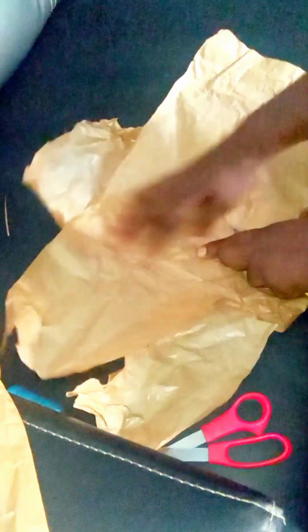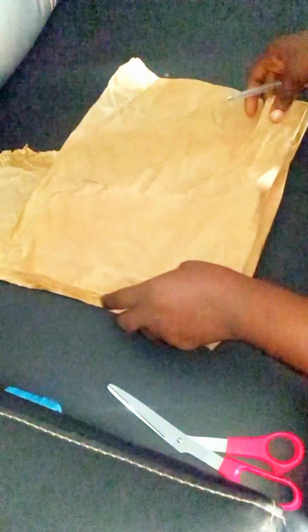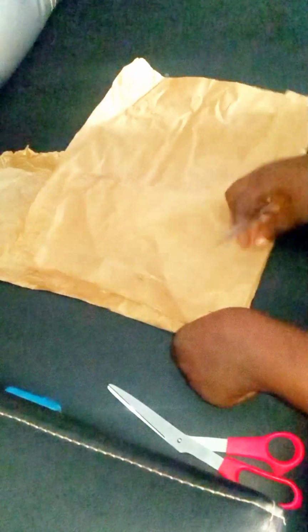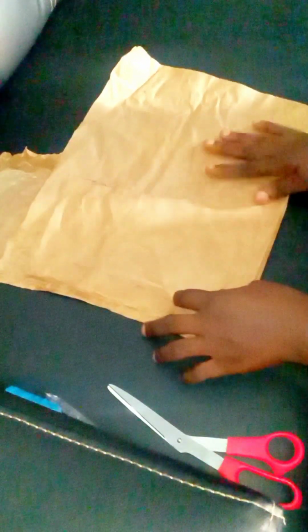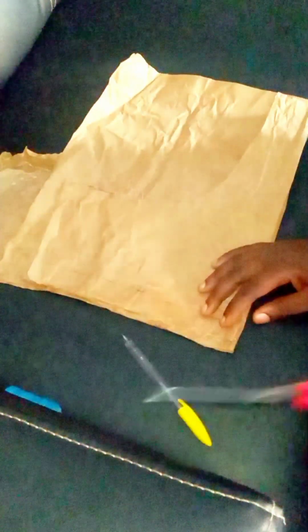So you bring your fabric and place it like this. You still fold it with the same 10 inches that you used before. After folding, you place the front part on your fabric like this. This is how you are going to place it. You can see how I placed it.